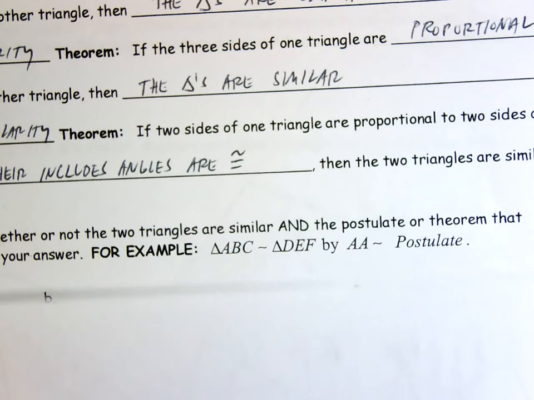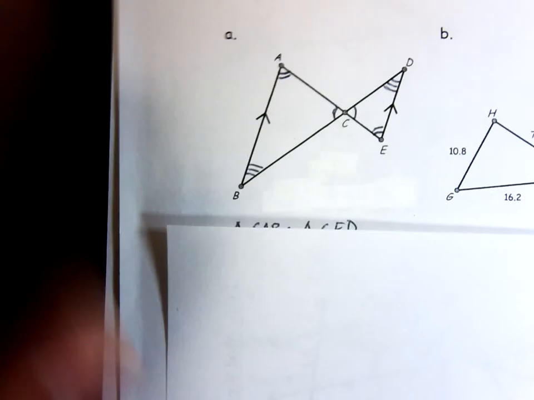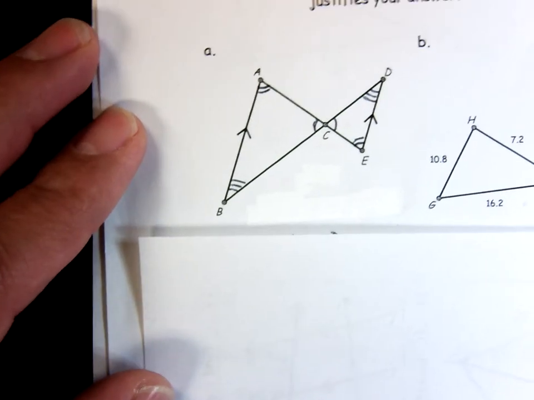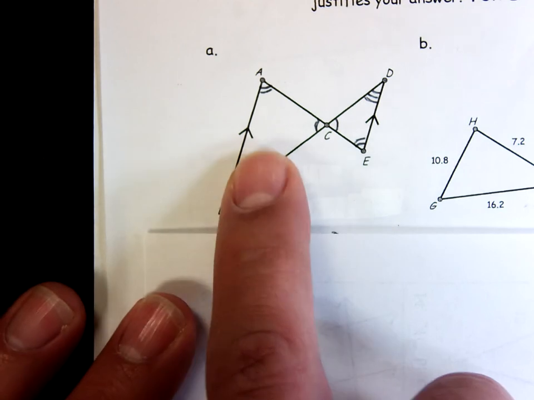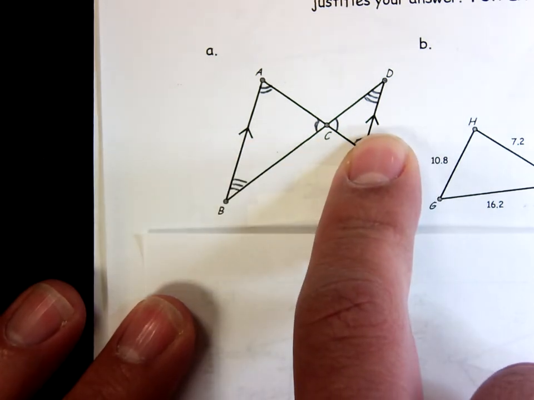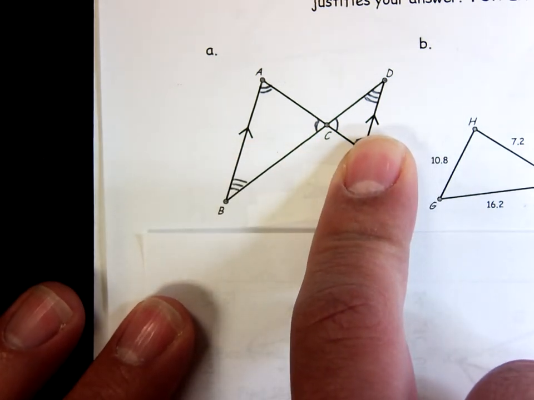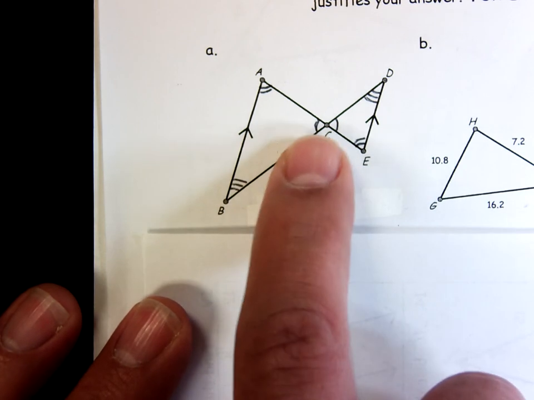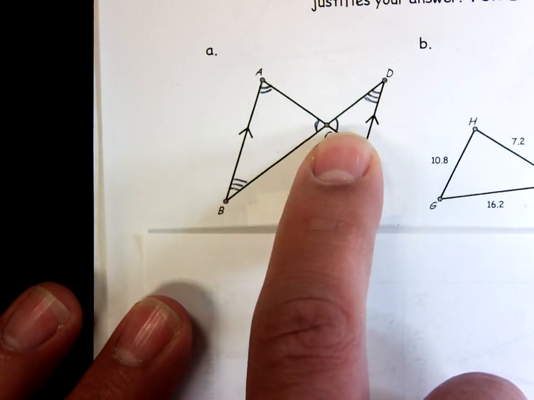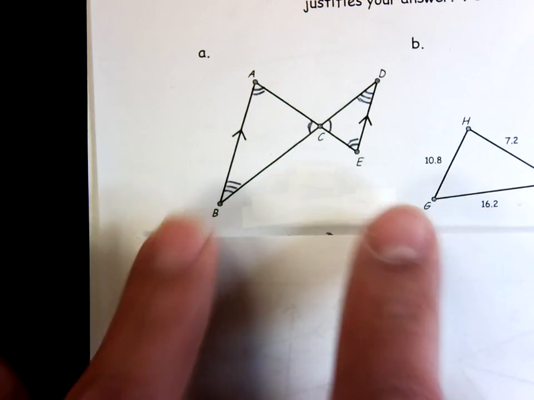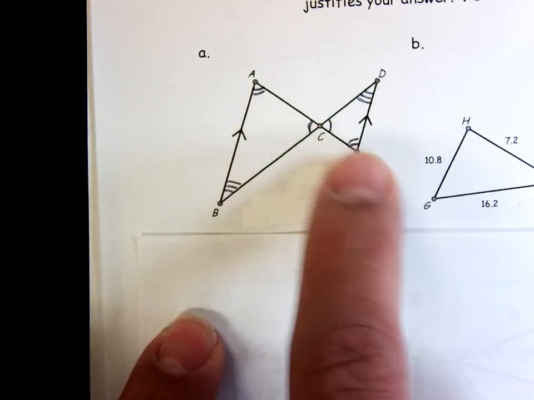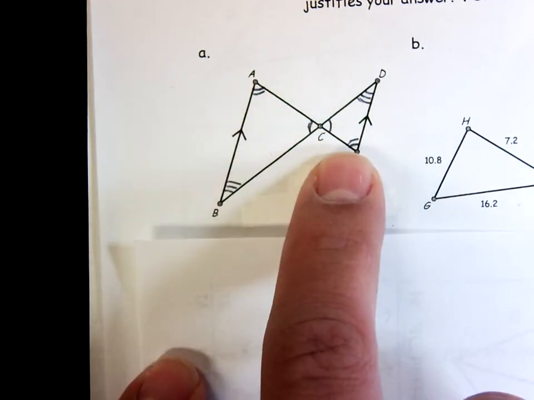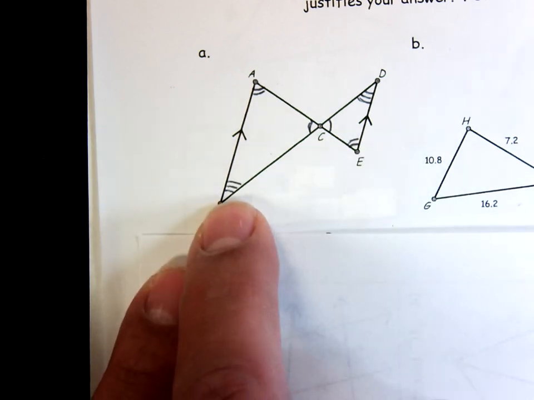Okay, so let's do one. So this one's just telling me, can I show that these two triangles are similar? This triangle and this triangle. It's asking me to show, are they similar to each other? Well, okay, let's mark up what I know. Well, I know these two are vertical angles, so they have to be congruent. Okay, these are parallel lines, so I have alternate interior angles, so this angle has to be congruent to this angle, and this angle has to be congruent to this angle.